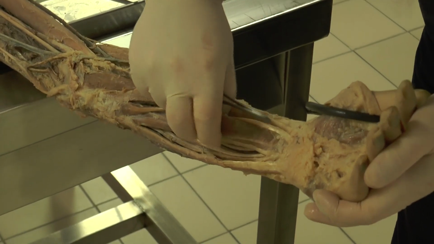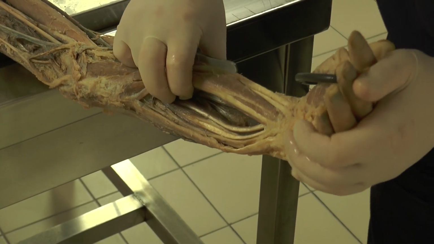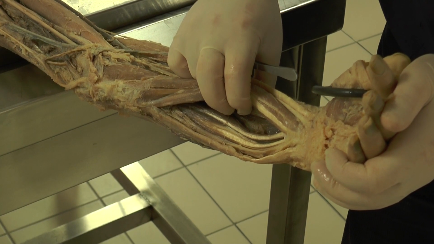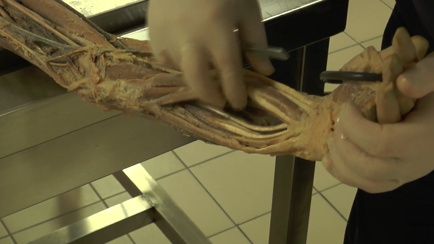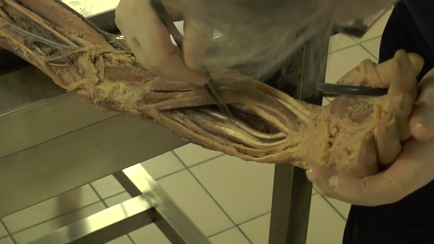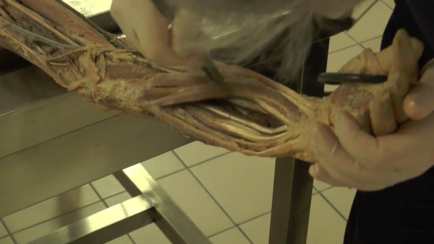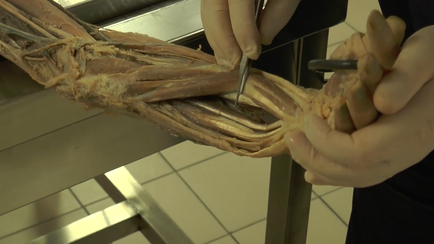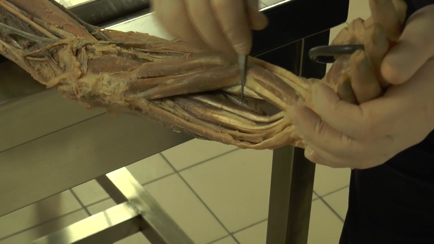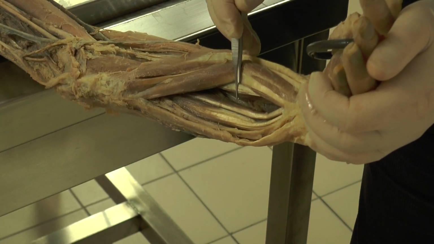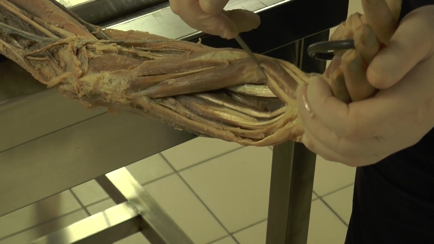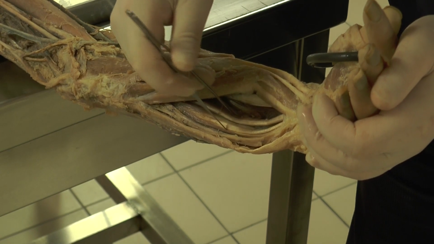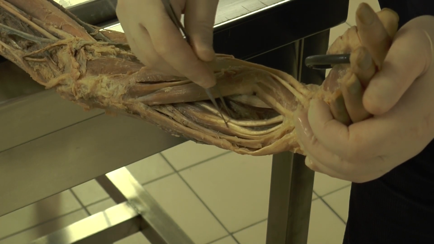And if I get this flexor digitorum superficialis muscle, we go into the deep layer, which has three muscles: flexor digitorum profundus, flexor pollicis longus, and pronator quadratus. So there are these tendons here. This is on the thumb side. So this tendon belongs to flexor pollicis longus. These tendons belong to flexor digitorum profundus.